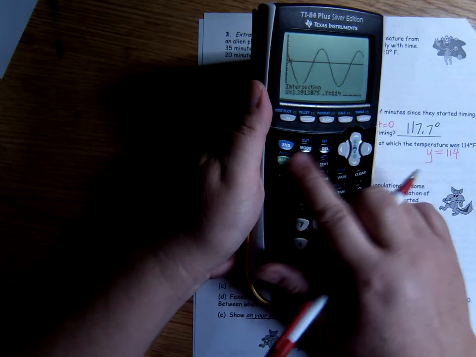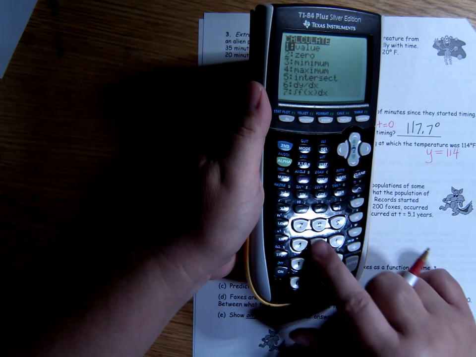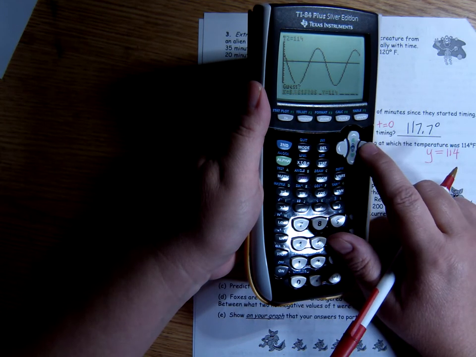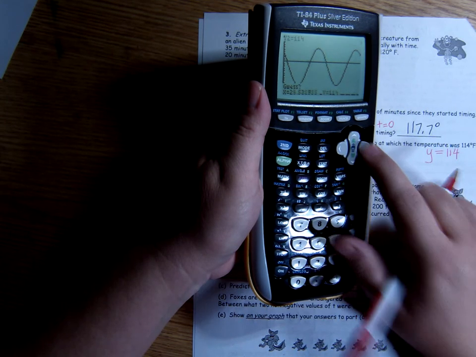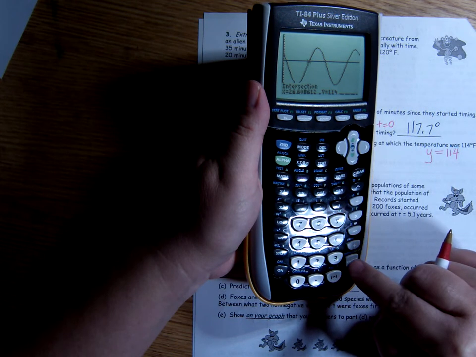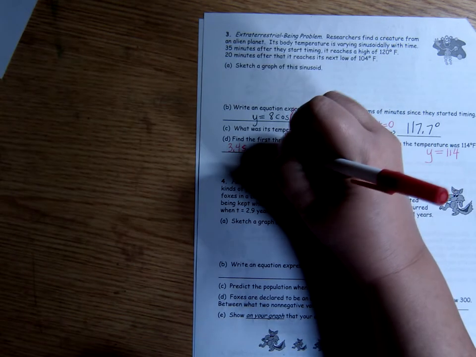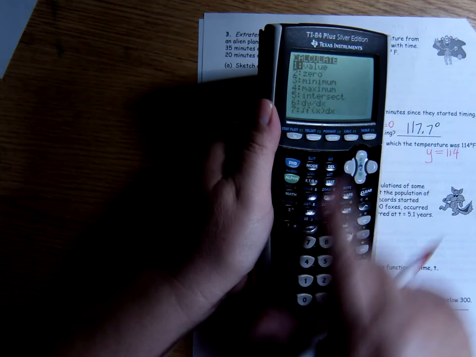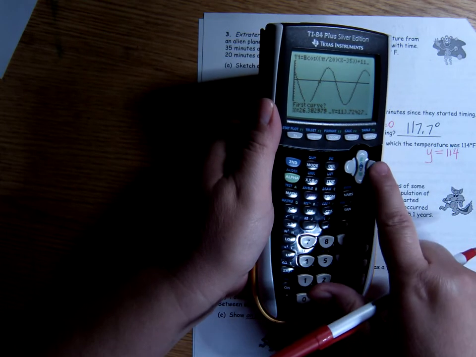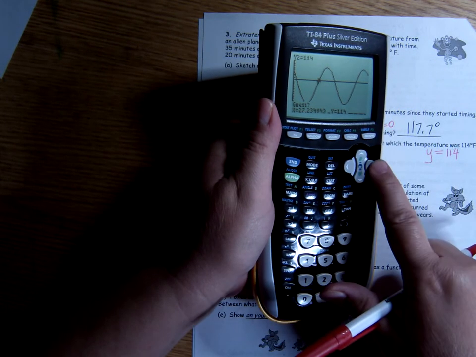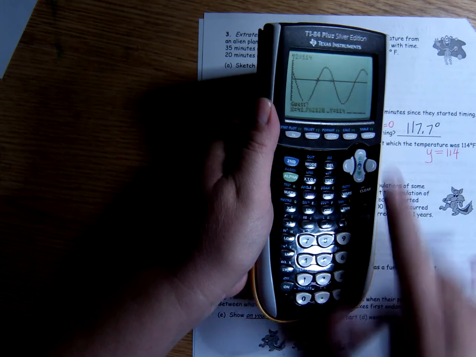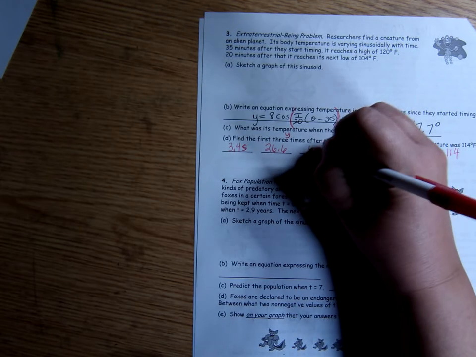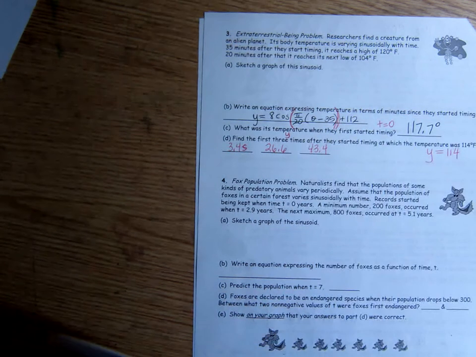Then I do the exact same thing again, and the only difference this time is that for guess, I move over to the next point of intersection. 26.6 seconds after they started timing. Do the same exact thing again. And 43.4 seconds. So that's my answer.